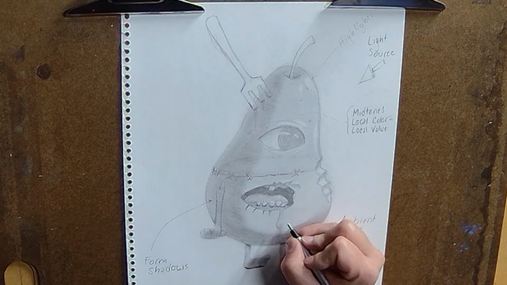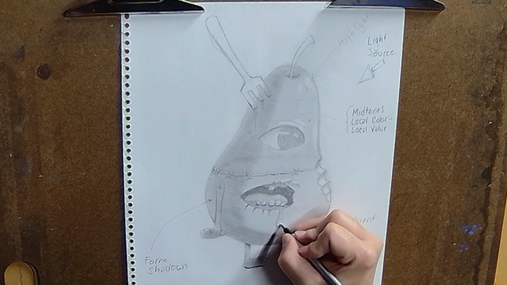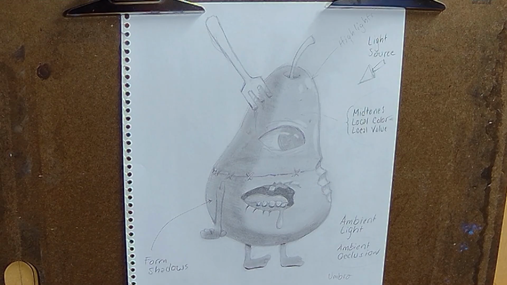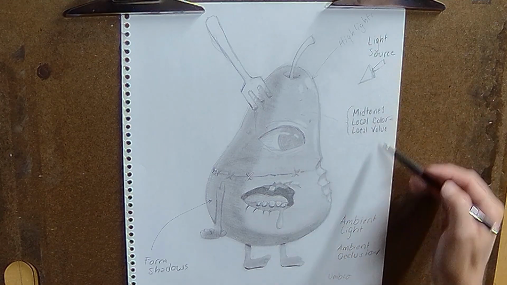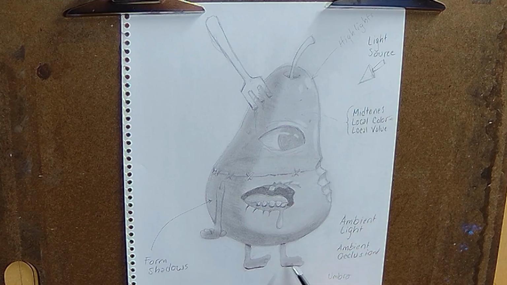And this little bit of drool is probably catching some light. Alright, we're almost done. What we don't have is a cast shadow. So considering where the light is coming from, it's going to come down like this, and on the ground we'll have kind of a pear-shaped cast shadow. And the surface of our ground is pretty flat, so we could just make that shadow nice and flat.